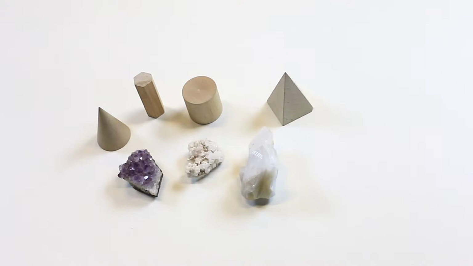I'm not sure how you were as a little kid, but I remember rocks fascinated me, and I would pick them up everywhere. And when I look at concepts in geometry, in particular, we're going to be looking at a couple formulas for volume and surface area.